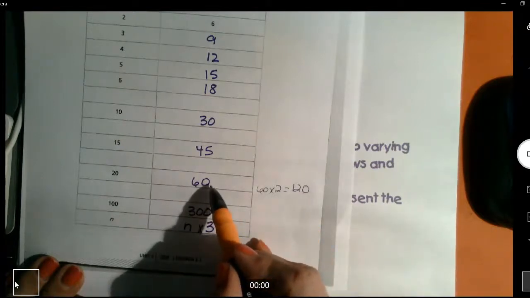So let's check it with our formula using the symbolic notation here, N standing for my number of rows and multiplying it by 3. So if I had 40 rows and I multiplied it by 3, my answer would be 120. So it did work that if I doubled the area for 20 rows, my answer to that, 120, would be the area for 40 rows. So, what happens with perimeter?